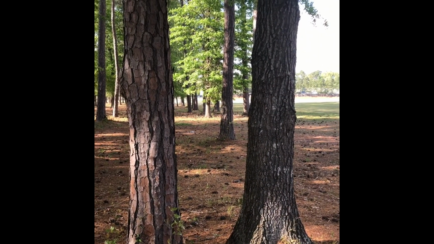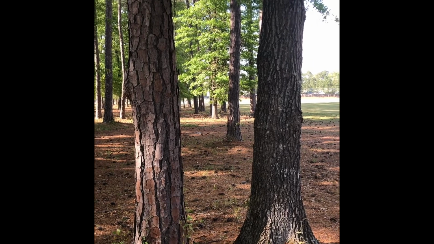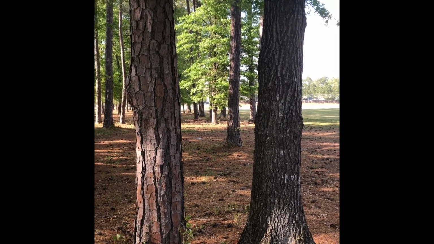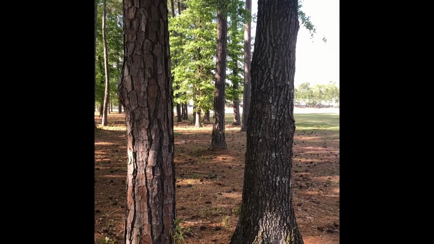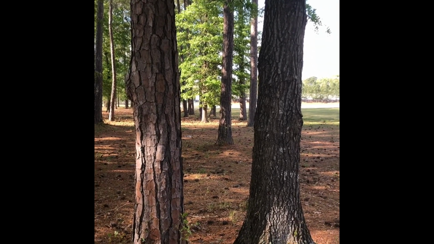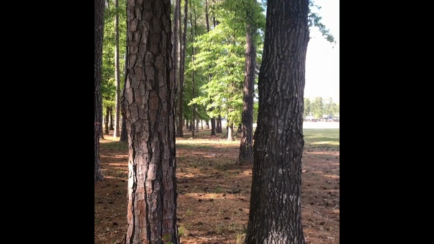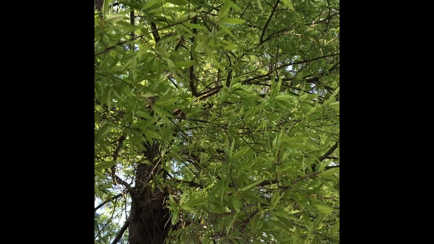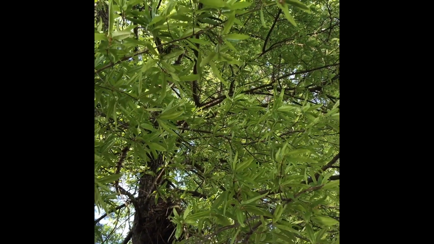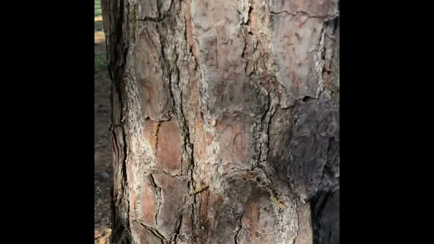Right here is a great easy comparison side by side of a softwood compared to a hardwood bark. On the left is a softwood bark. This is a loblolly pine. There's a ton of loblolly pines in this tract here at the school grounds. On the right, that's a different oak. If we look up here and see if it'll focus, there we go. Those are willow oak leaves. Willow oak.